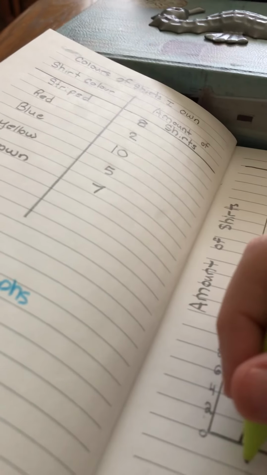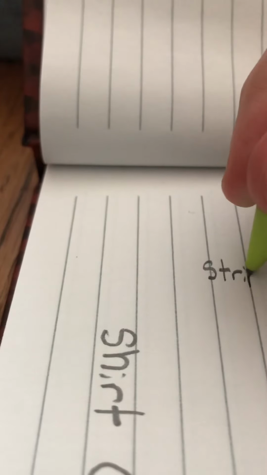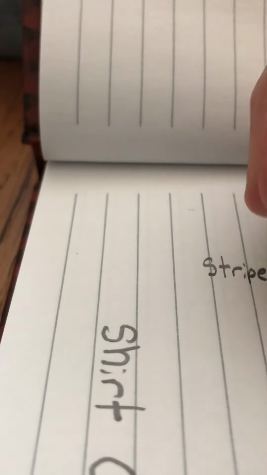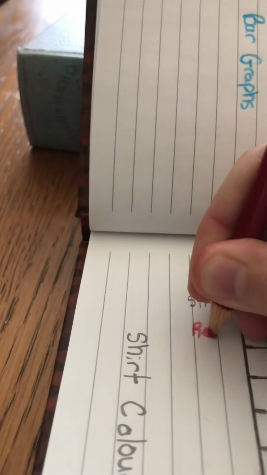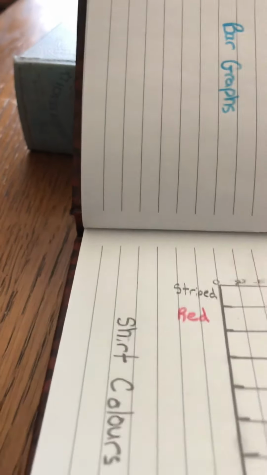But I'm going to start with my striped. So I would label, turn it on the side here, I would label striped. And then I had red, and you can use different colors if you want. It certainly makes the bar graph look a lot nicer. So see how I'm labeling it in the middle of the bar? Red. And then I had blue.